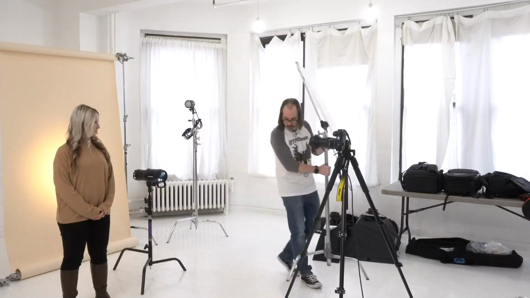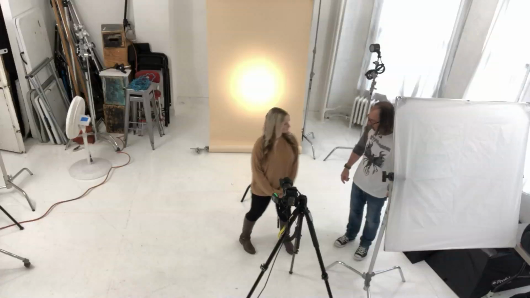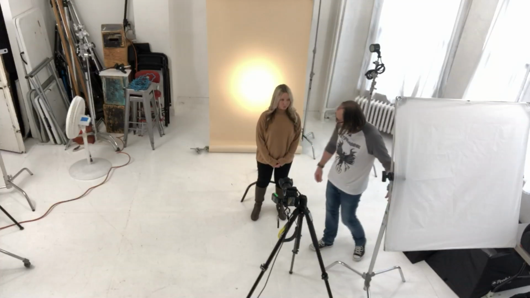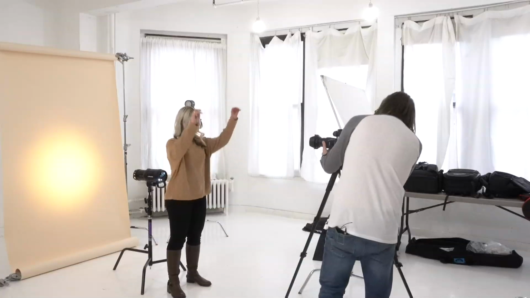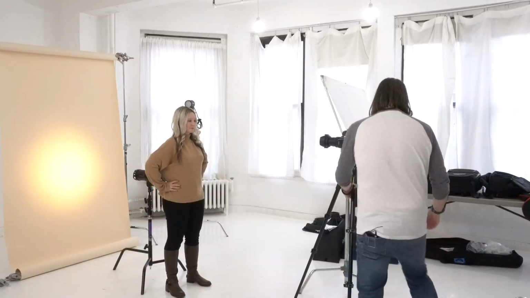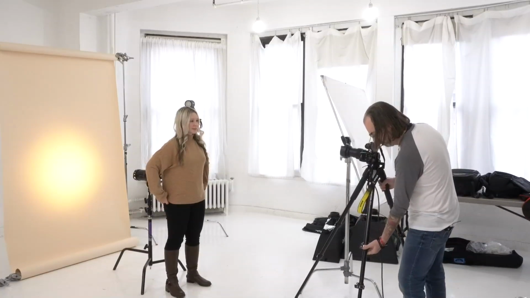So I think I'm going to put you right there. What's cool about this is that, actually back up almost so that you're just about touching that light. There we go. All right, good. So let me frame that up and make sure before we set the light up that we've got good composition. Let me lower my tripod slightly so we can frame this up.